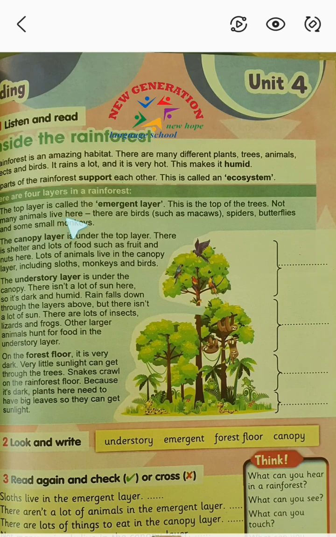Not many animals live here. Only birds such as macaws, because birds can fly, so they can live at the top of the rainforest, at the top layer or emergent layer. So birds and some spiders, butterflies, and also some small monkeys. Why? Because small monkeys are light, so they can climb trees. Let's go to the next layer.